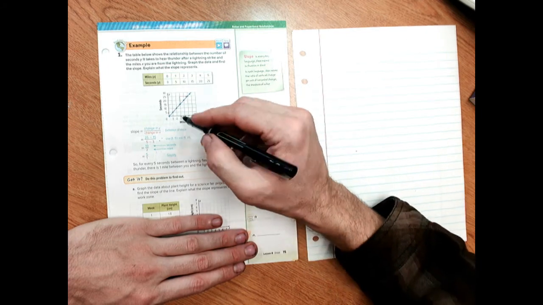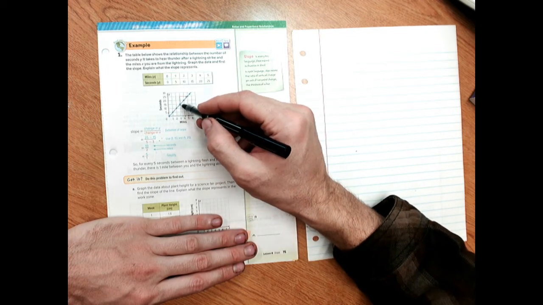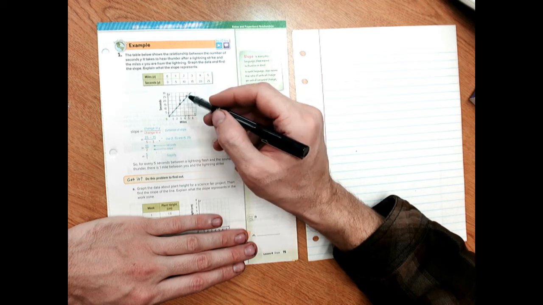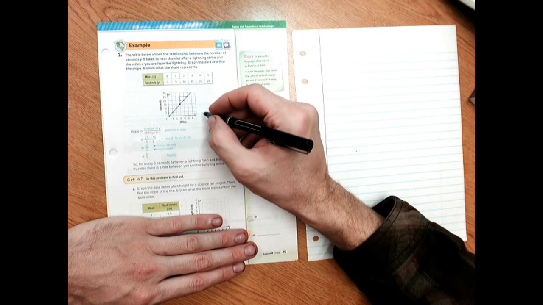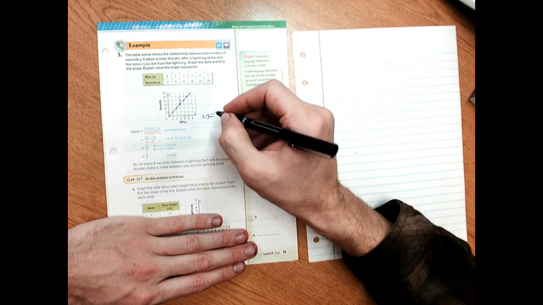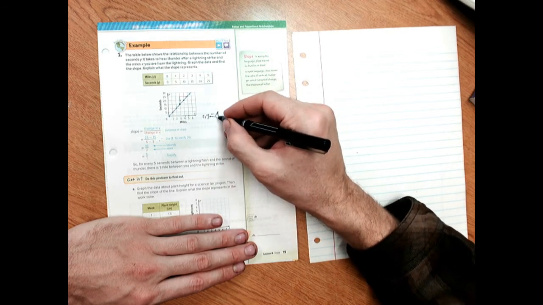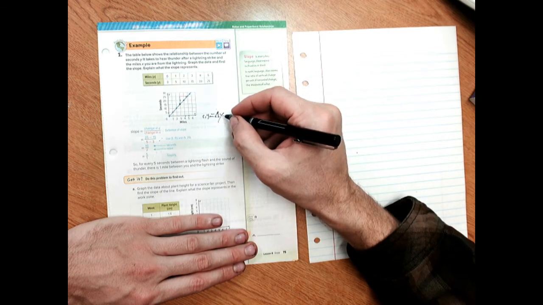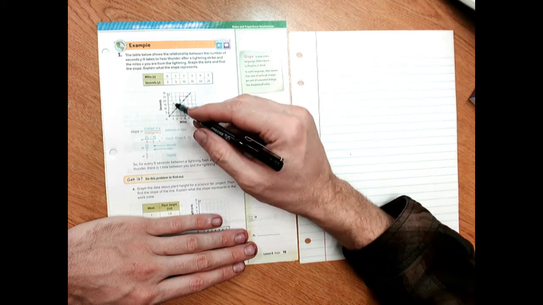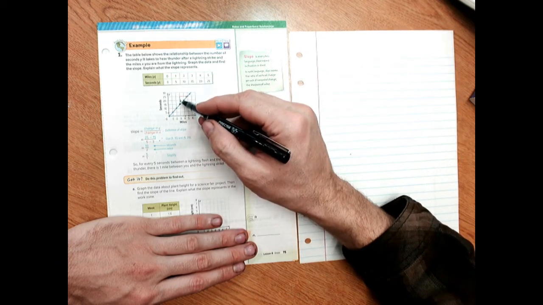So, what is our change in y over our change in x? We go up 5 and over 1. So our rise is our delta y, or our change in y, and that equals up 1, 2, 3, 4, 5.